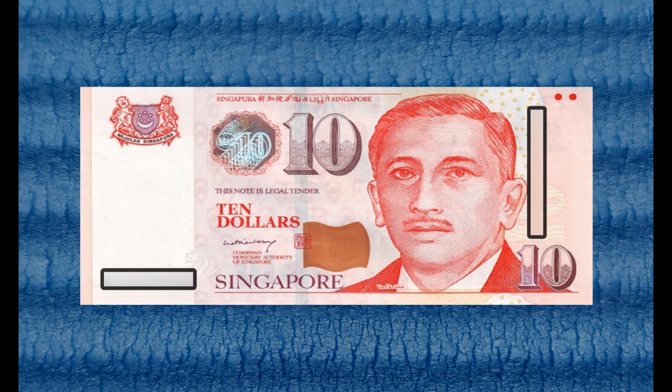Next, it has asymmetrical serial numbers, in which the asymmetrical serial numbering style has progressively larger digits in adjacent positions. The serial numbers on the bottom left side of the note appear horizontally, and the serial numbers on the top right side of the note appear vertically.